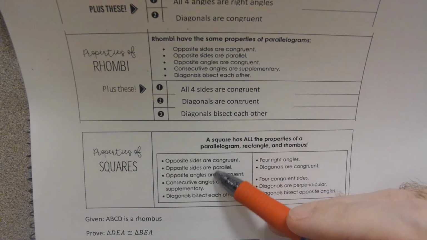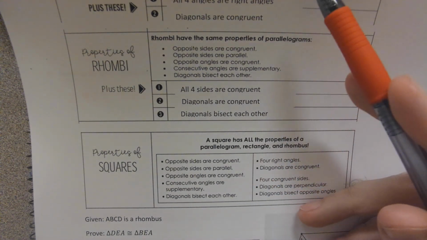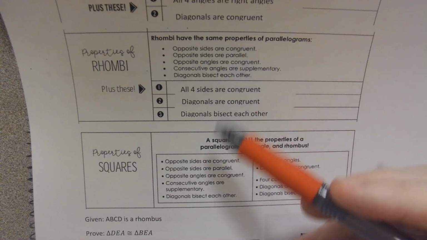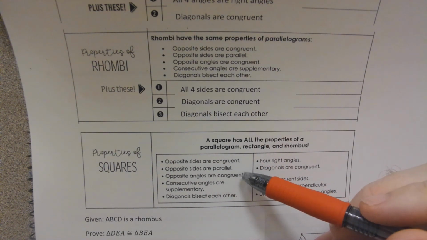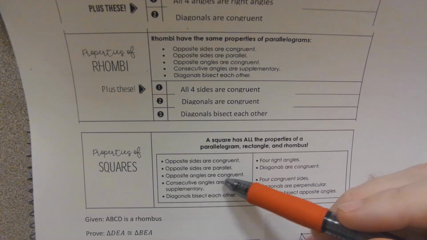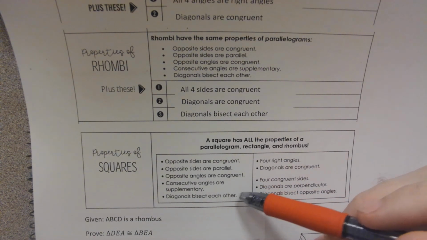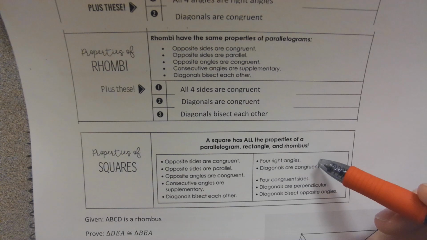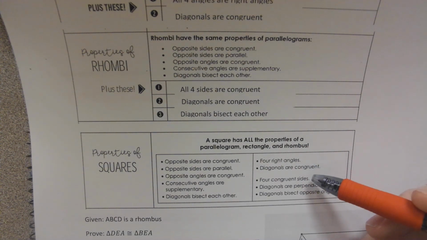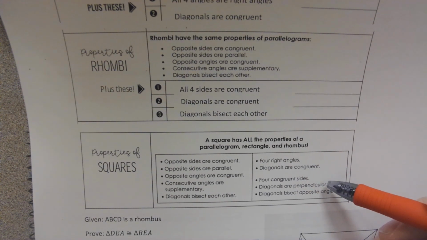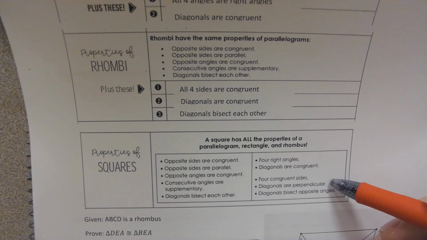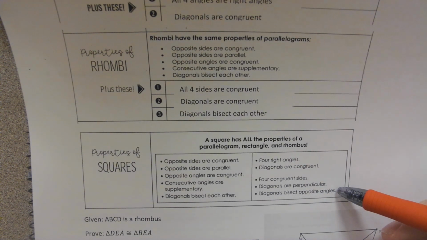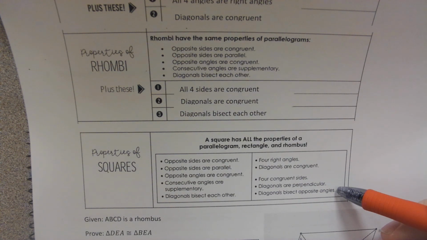So everything that all the others have. Opposite sides are congruent, opposite sides are parallel, opposite angles are congruent, consecutive angles are supplementary, diagonals bisect each other. For right angles, diagonals are congruent. For congruent sides, diagonals are perpendicular, and diagonals bisect opposite angles.